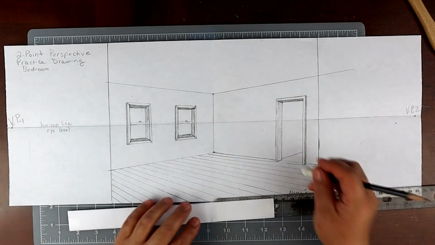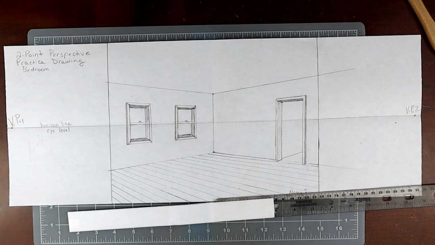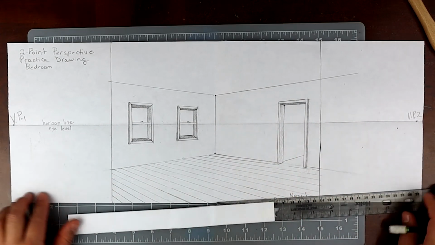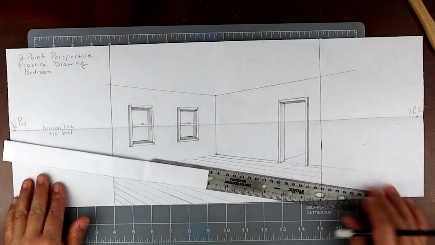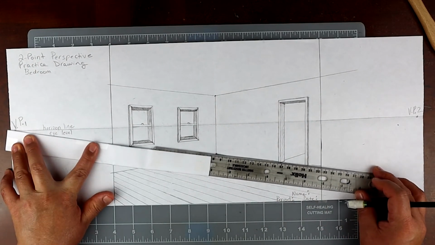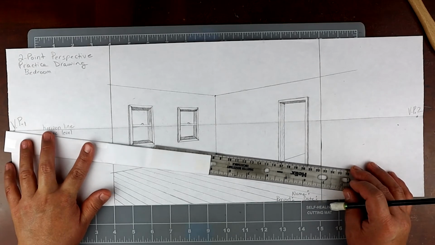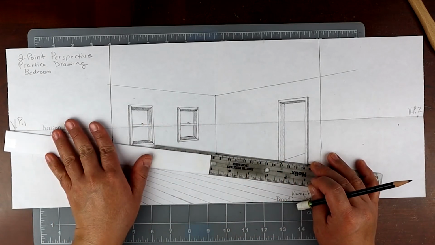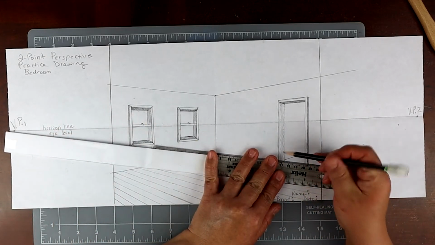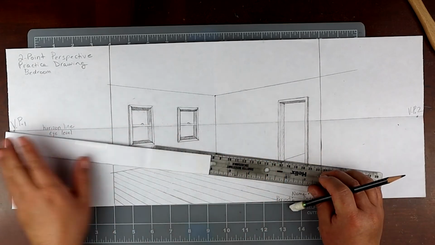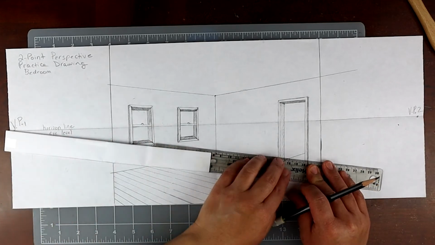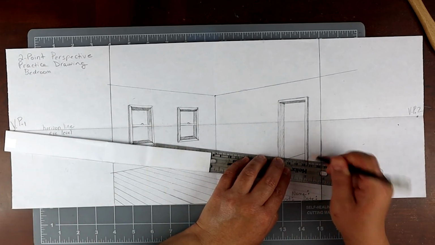Okay? And I just drew that because maybe I want this wooden floor to continue out there into that space. So let's go ahead and use our ruler, pivot your ruler on vanishing point 1 and move that floor out into the hallway. In other words, have the hallway also have the same type of wooden floor. Okay? And you can make the lines even closer together out there, because that's even farther away.